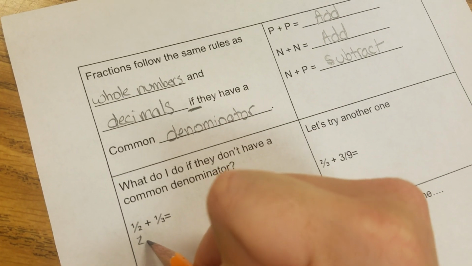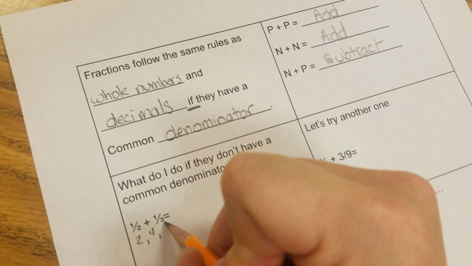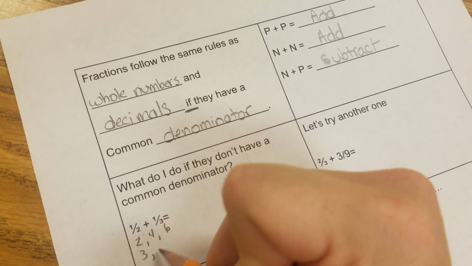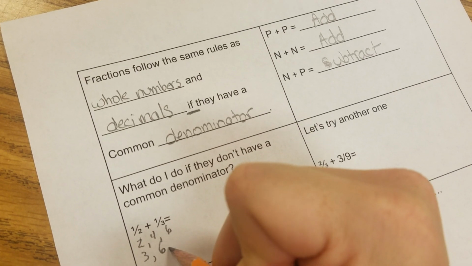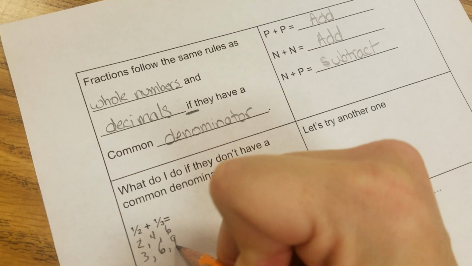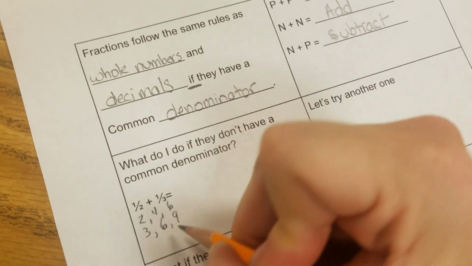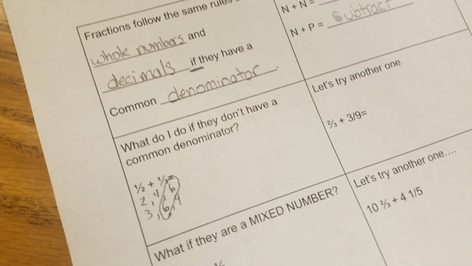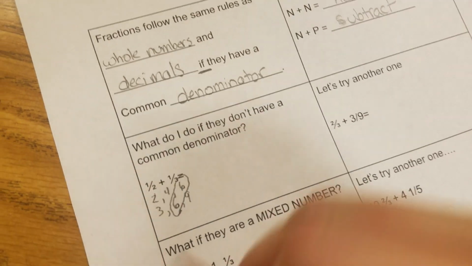You ready? 2, 4, 6. Now I'm going to count by 3s. I'm trying to write behind a camera. I'm doing a good job. 3, 6, 9. Do you see one that they have in common? I do. They have this one the same. That means I'm going to make my denominator a 6.